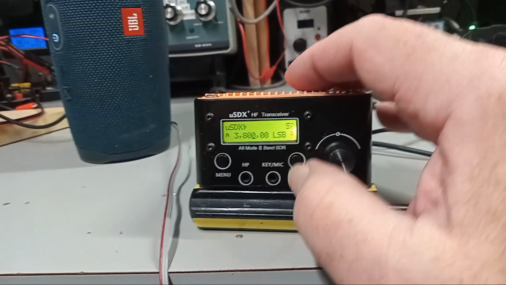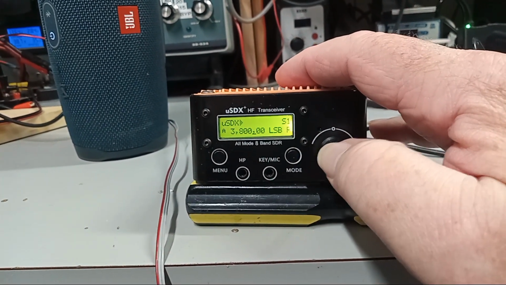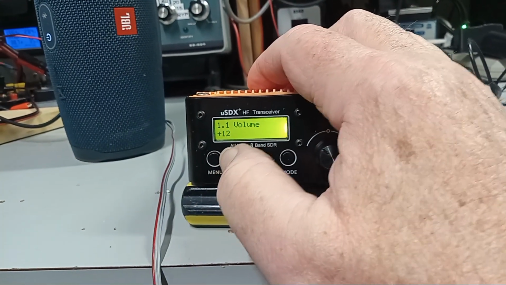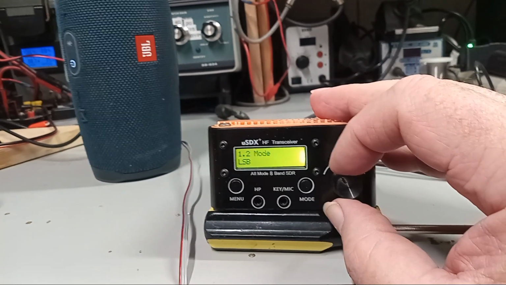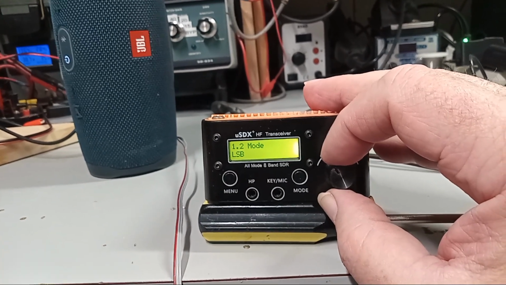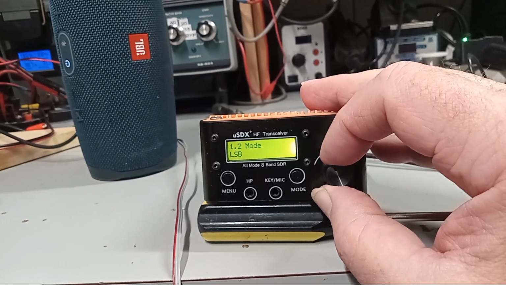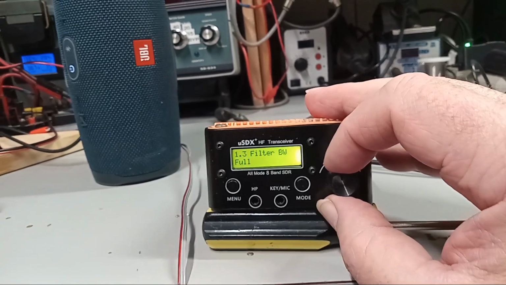You can also hit this again. So 1.2 is the mode for lower sideband, CW, AM, FM, upper sideband. And then this next one is bandwidth filter.